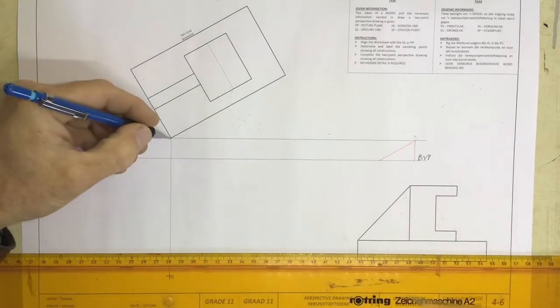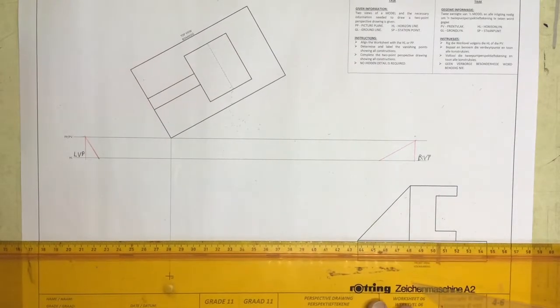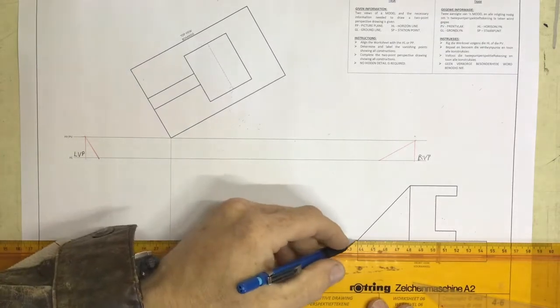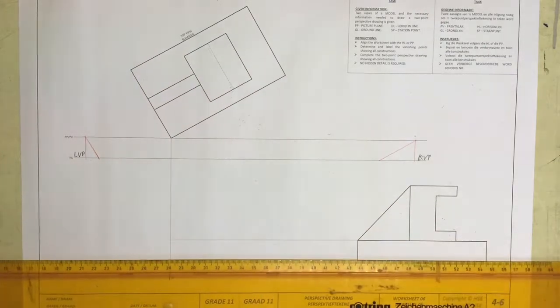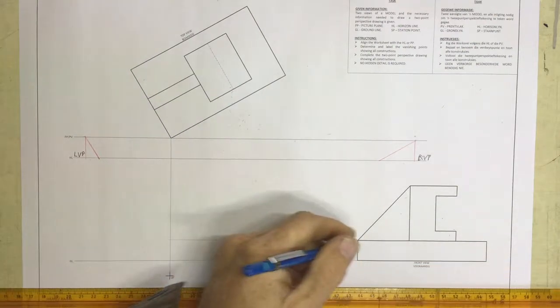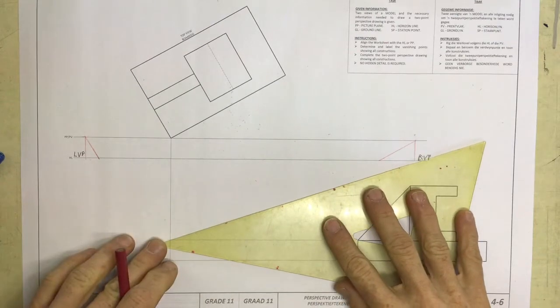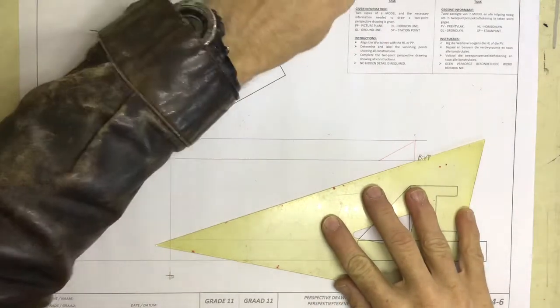You can see this corner over here is touching the picture plane, which means that that corner has exactly the same height as the elevation view over here. I can take a line coming across from the height of that elevation, and I can then take lines going out to RVP over here.